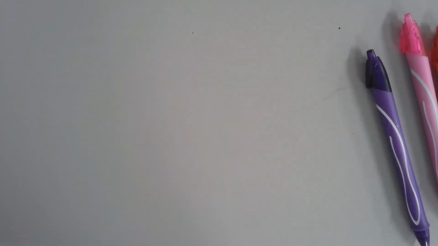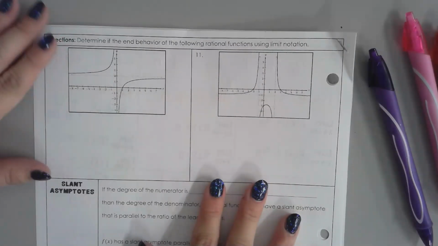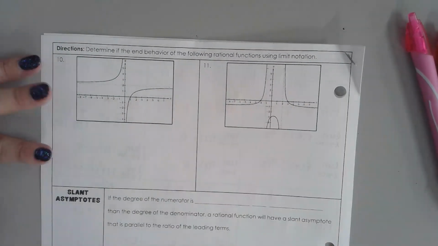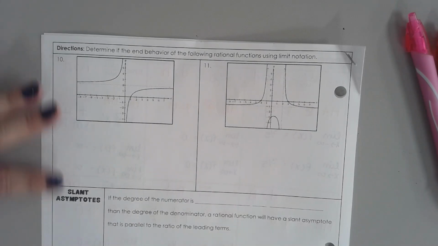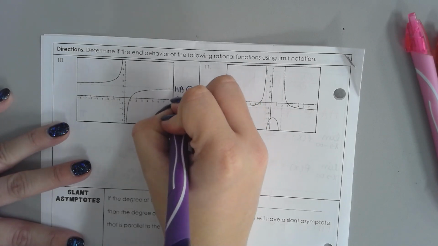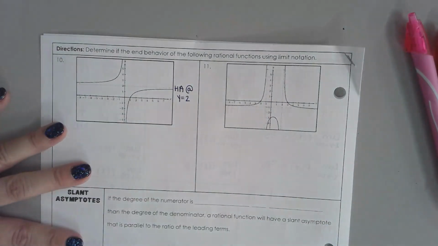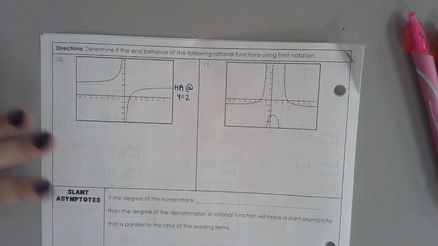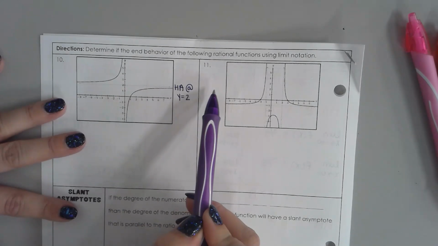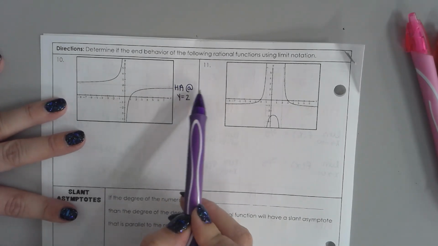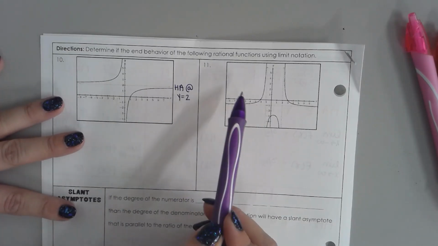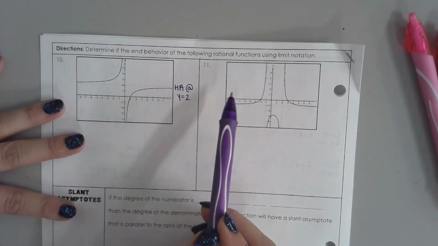Let's see. 10 and 11. This one's looking at a picture. Look to see if there's a horizontal asymptote. This one, there's one at y equals 2. So both of your limits would be equal to 2. Because the farther I go to the right, this line is not going up forever. This line is never going to pass 2. That's why the end behavior goes to 2. It gets as close to 2 as it can.